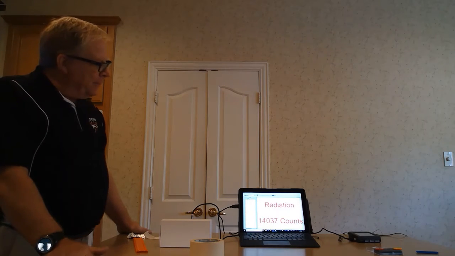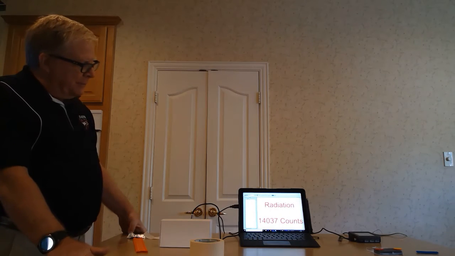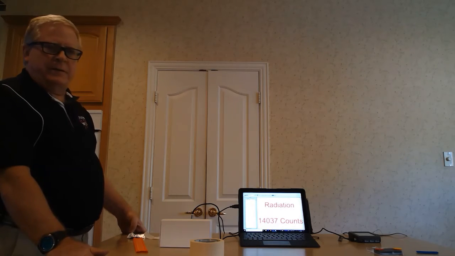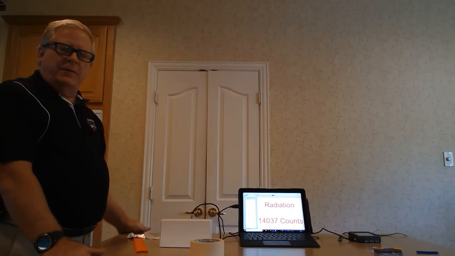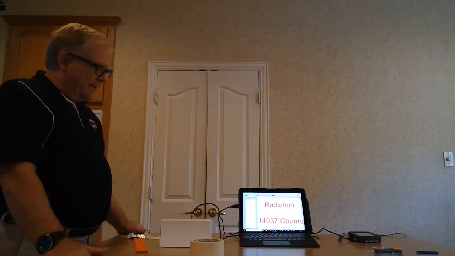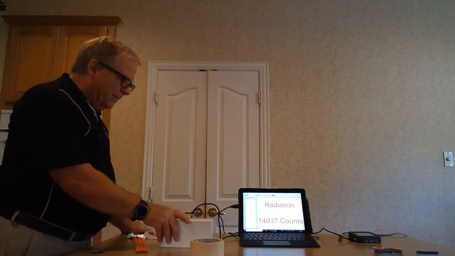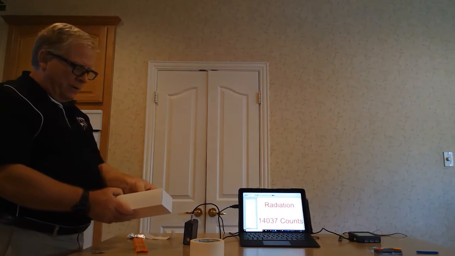Okay, we're back. And you see we've cut it down to 14,037 counts. And if I continued on with the aluminum foil, I can make it thicker and thicker. Eventually, though, it would get down pretty far. Aluminum foil is a good blocker for this radiation.